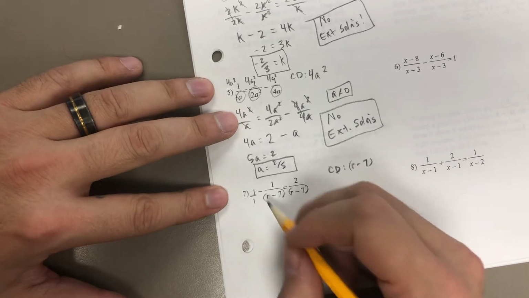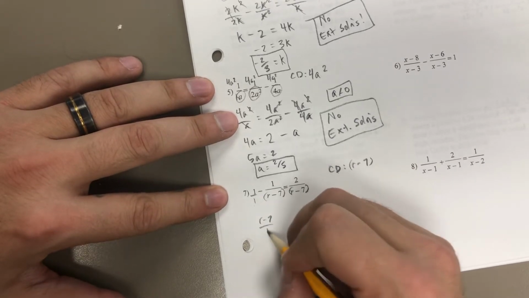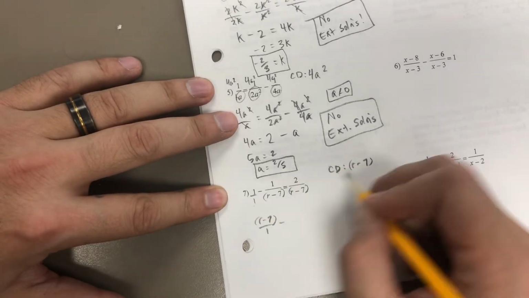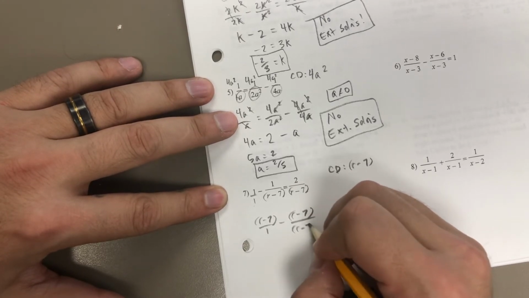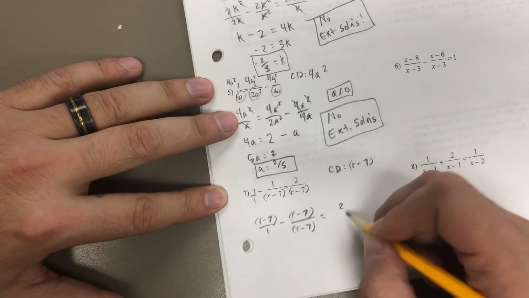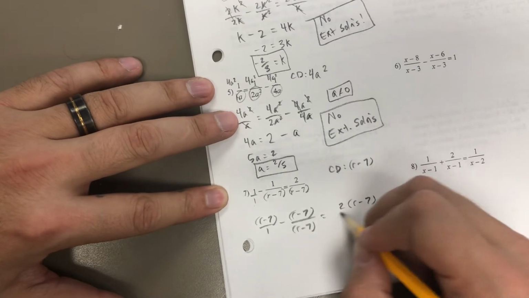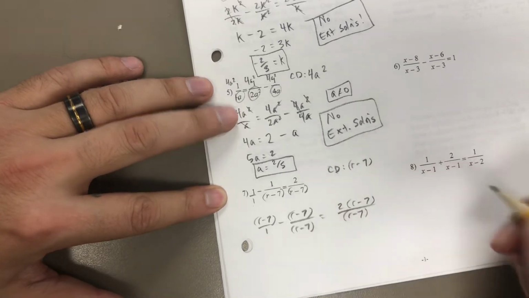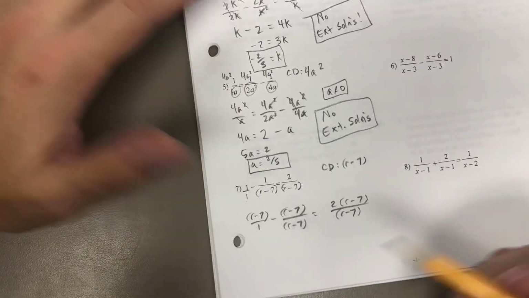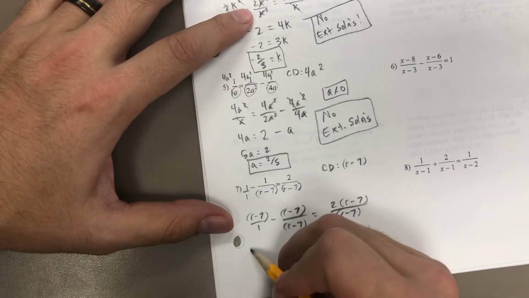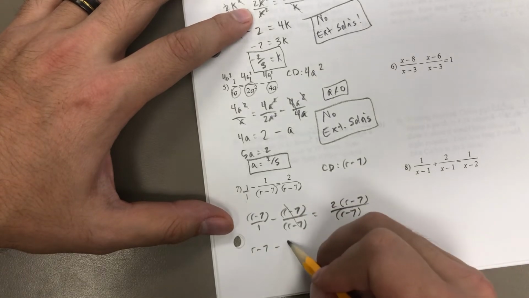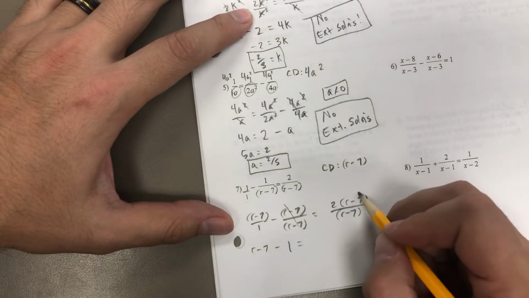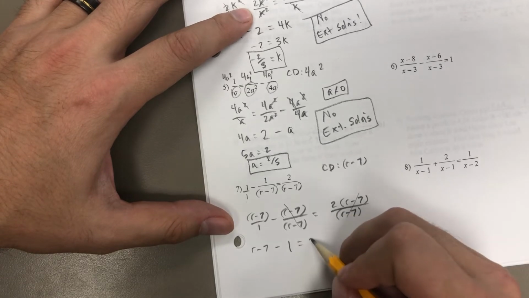So 1 gets multiplied by r minus 7, so r minus 7 over 1 minus, and then 1 times r minus 7 is r minus 7 over r minus 7 equals 2 times r minus 7 over r minus 7. All right, so if we've done this correctly, we can just cancel a bunch of stuff out. R minus 7 over 1 is just r minus 7. R minus 7 and r minus 7 cancel out, so we just have a 1. And then the r minus 7's cancel out here also, so we just have 2.